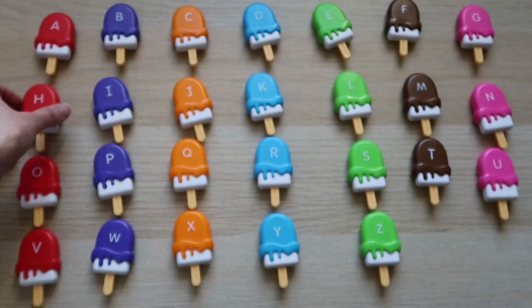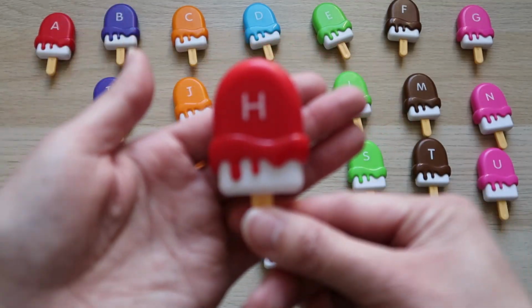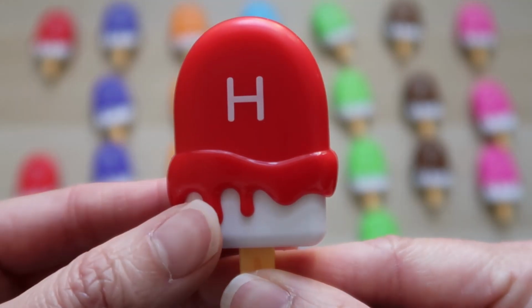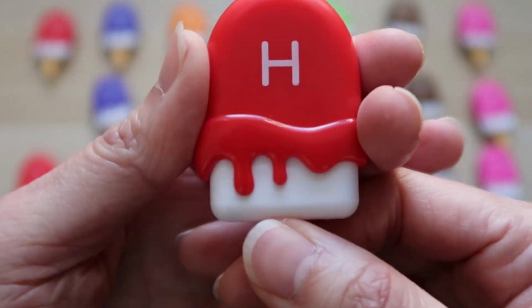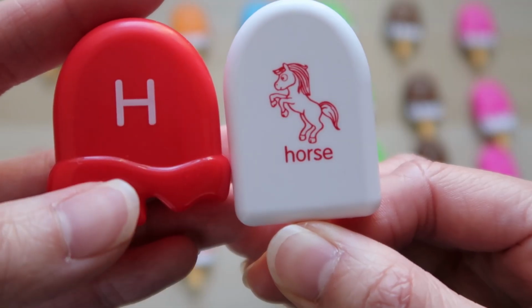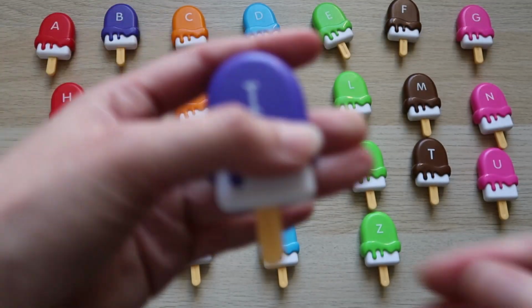Next, we have the letter H. H. H makes the sound h, h, h. Let's see what picture is behind the letter H. It's a horse. H for horse. H, h, h, horse. Goodbye, H.